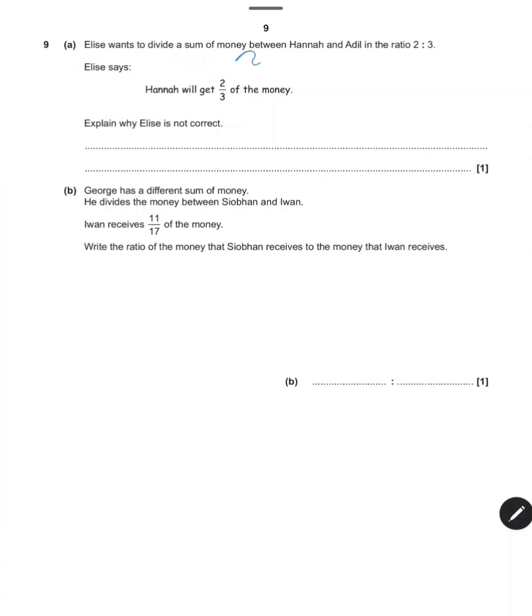Question 9, we've got someone dividing some money between Hannah and Adele, and it's in the ratio 2:3. So I'm just going to quickly sketch that out. We've got 2 parts for Hannah, and we've got 3 parts for Adele.